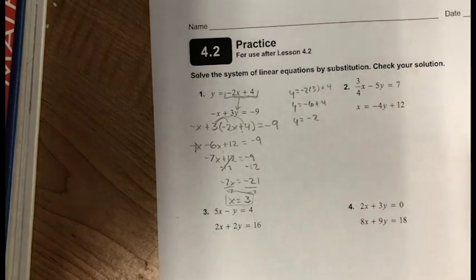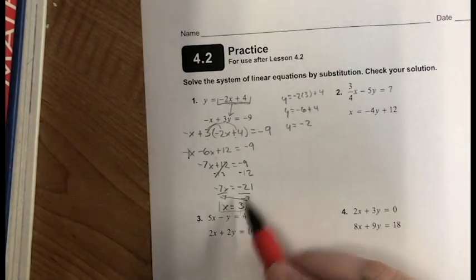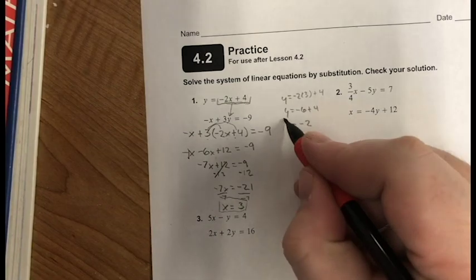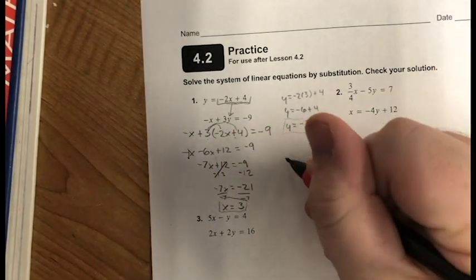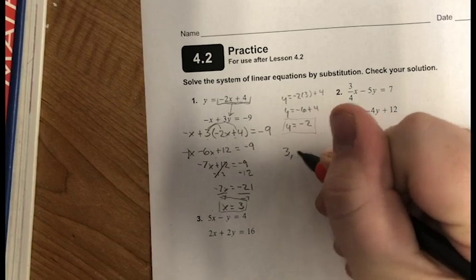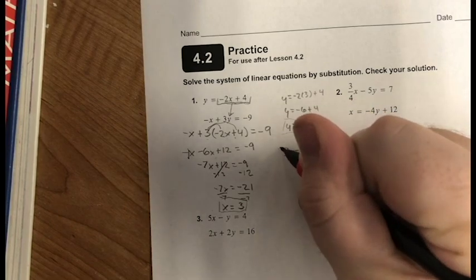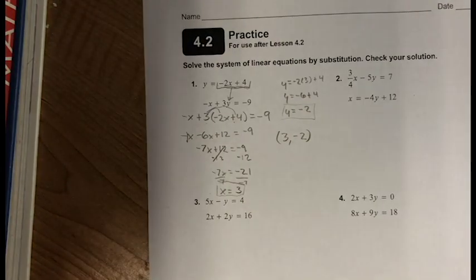So what have I found out? I found out that my x is 3 and my y is -2. So my solution to this system as an ordered pair is (3, -2). Now, we can prove this.